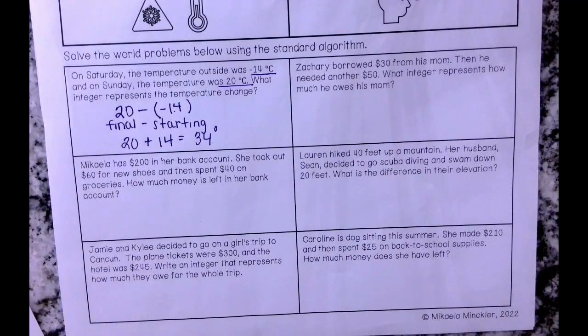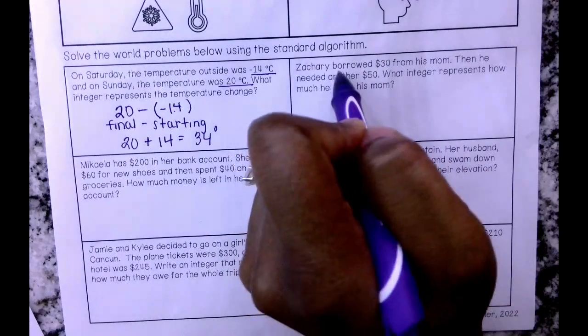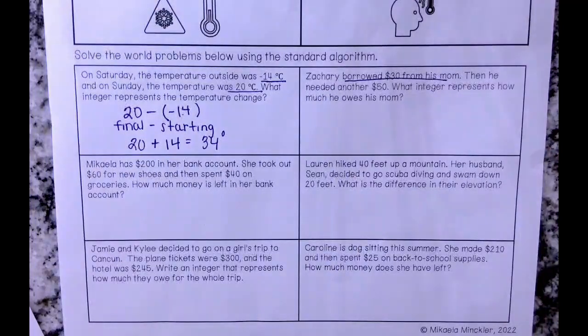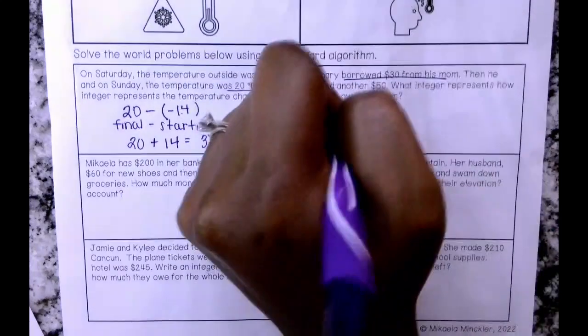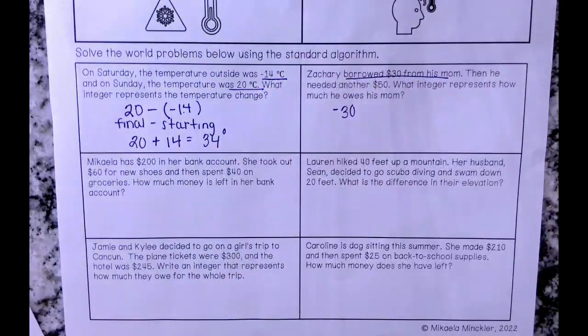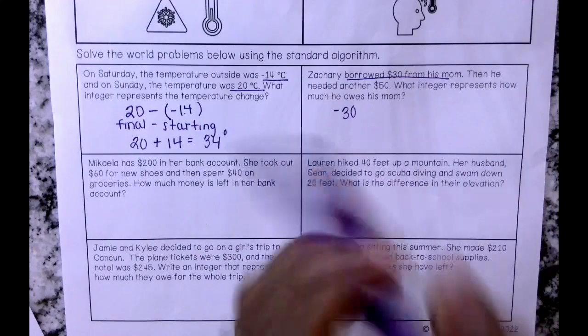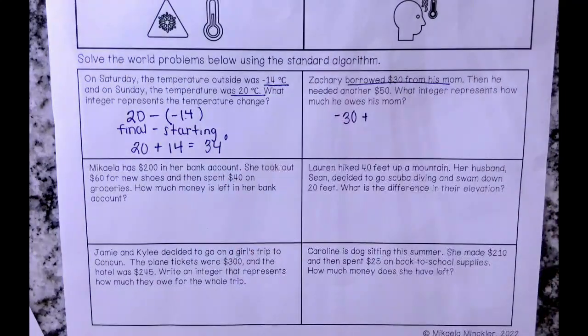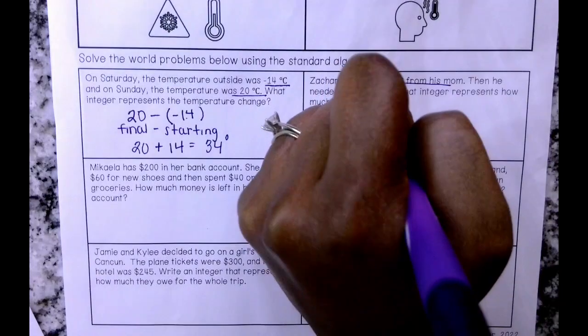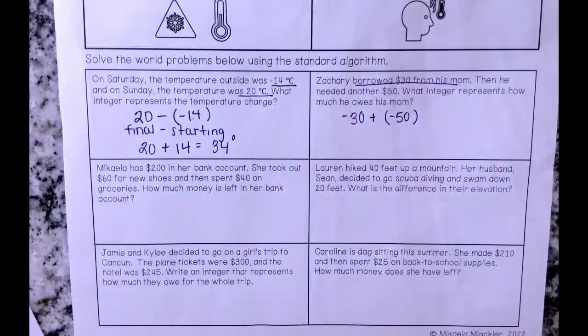So Zachary borrowed $30 from his mom, so I'm going to underline that. And we need some key words here to determine if this is a positive 30 or a negative 30. Now, if this is $30 that he's borrowing, it's actually $30 he owes his mom, $30 he does not have. Okay, so we're starting with negative 30. He started off owing his mom $30. Remember, we're telling a story. So it says, then he needed another 50. So he started off borrowing $30, and then, that's my plus sign, right? And then what happened? He borrowed another $50.